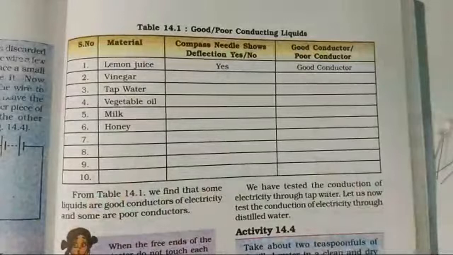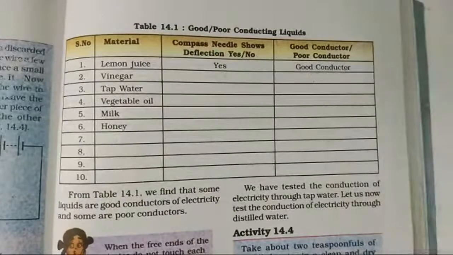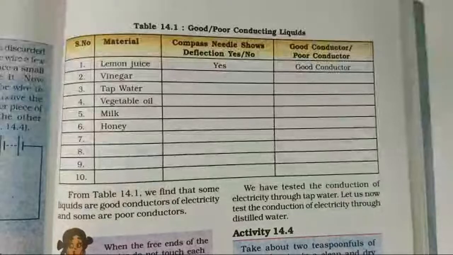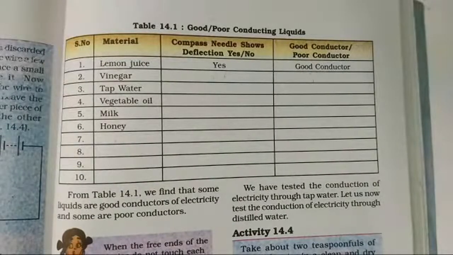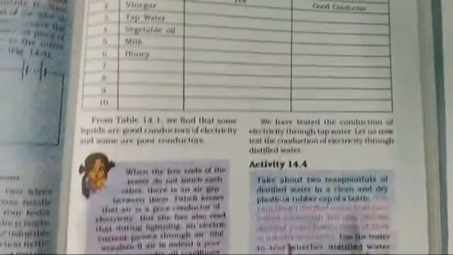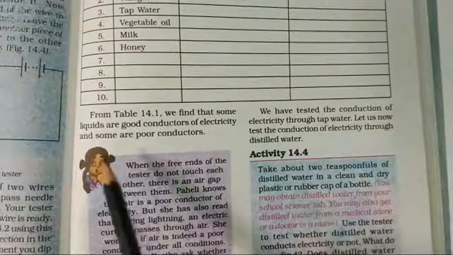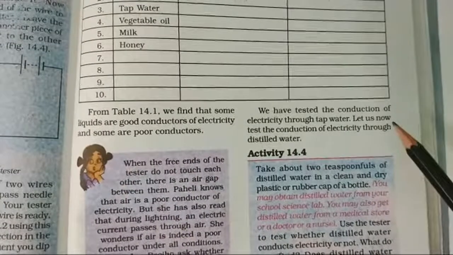So you will get different answers, and this shows that liquids are behaving like good or bad conductors depending upon their property, which is tested by a tester. So from table 14, we find that some liquids are good and some are poor conductors.